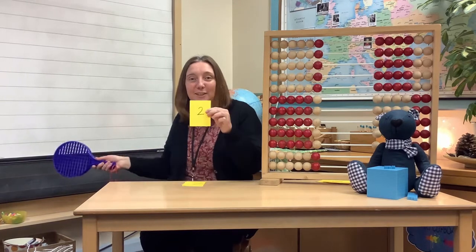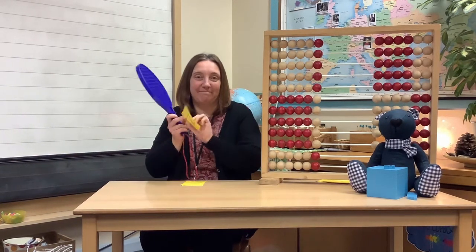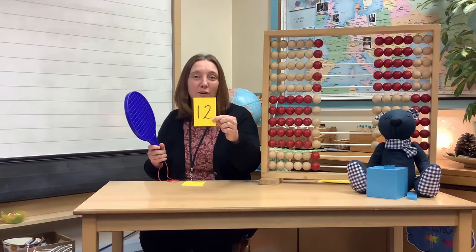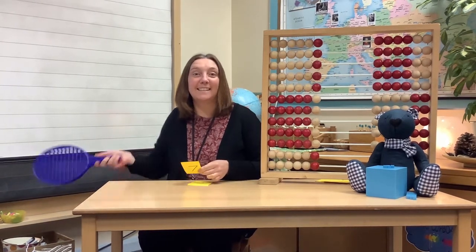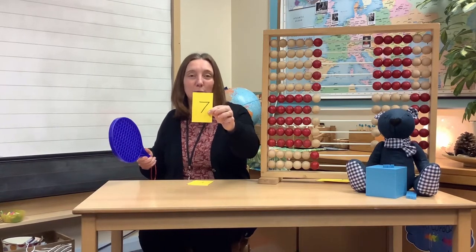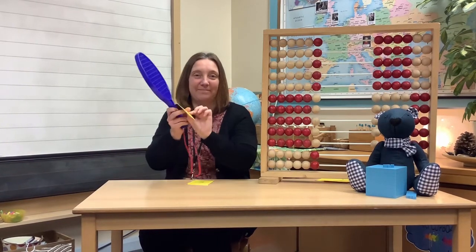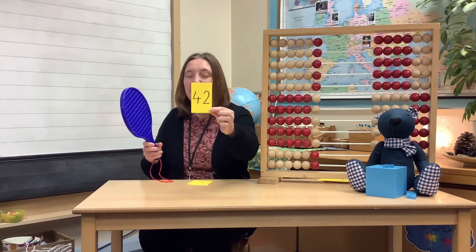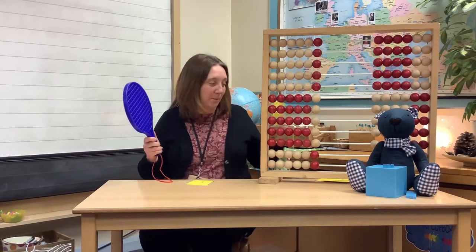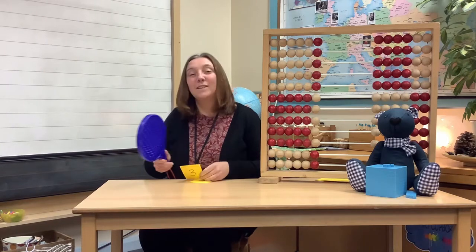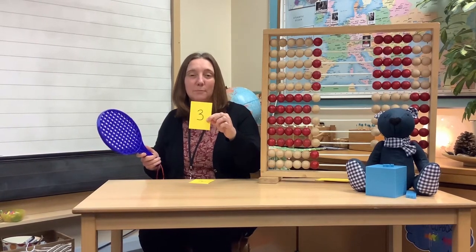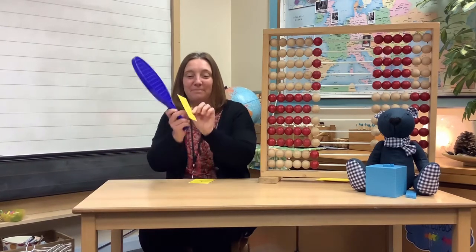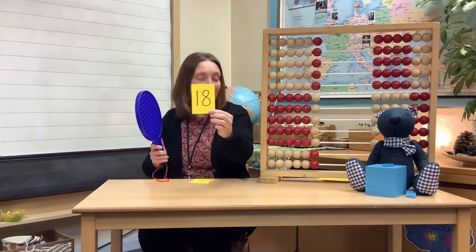Next one, what is the product of 6 and 2? That's a double. The product is 12. 6 times 7. 6 multiplied by 7. That can be a tricky one. You might need to keep practicing that one. 42. What is 6 3 times? 6 multiplied by 3. It's a product of 18.